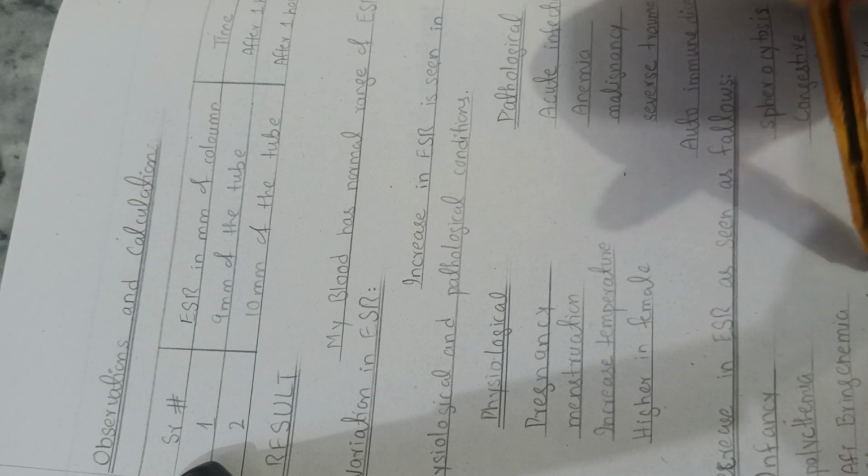And if it is a pathological condition, then it denotes that you should have some kind of acute infections, anemia, malignancy, and some kind of trauma. So a decrease in ESR can be observed, and the reasons for this decrease are infectivity, polycythemia, as well as some congestive and cardiac failure diseases. So the result of your ESR should be mentioned, which is 10.2 gram per decimeter cube.